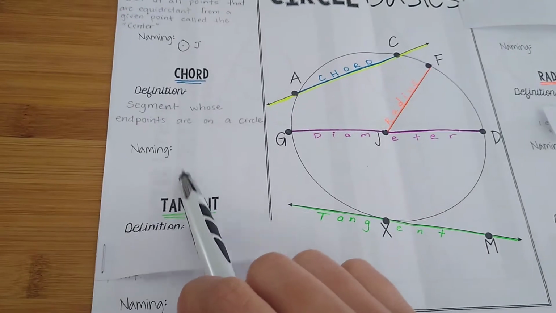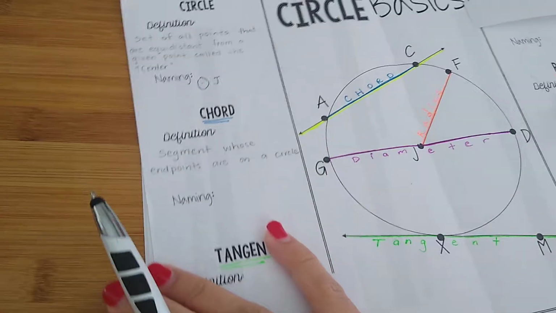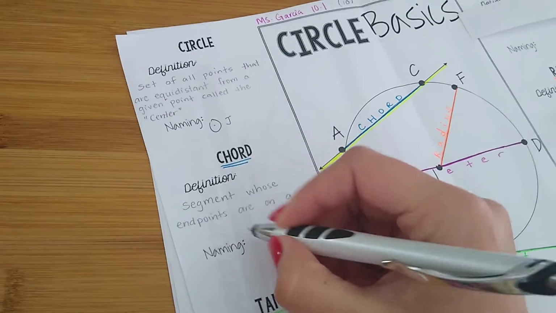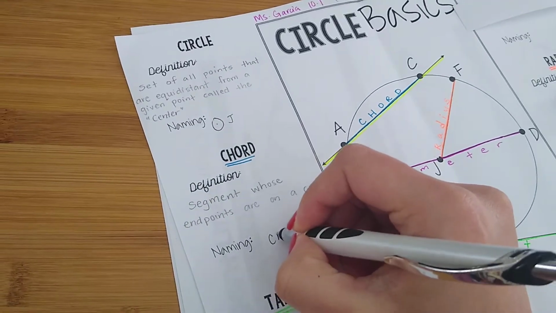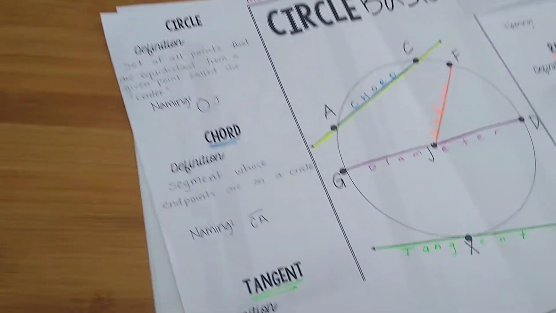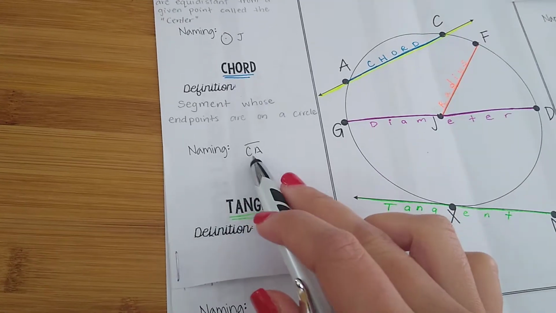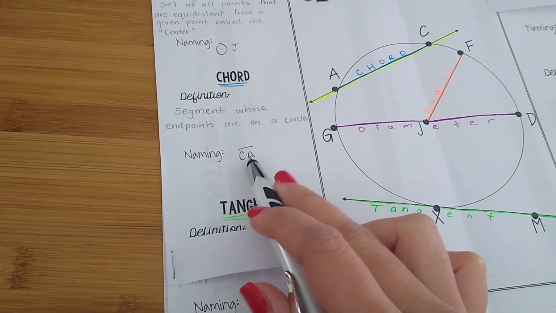Oh, I forgot to name the chord. In this case, the naming is AC or CA. It doesn't really matter, with my line segment on top. Otherwise, if you're just saying CA, you're talking about the distance. So be careful right there.